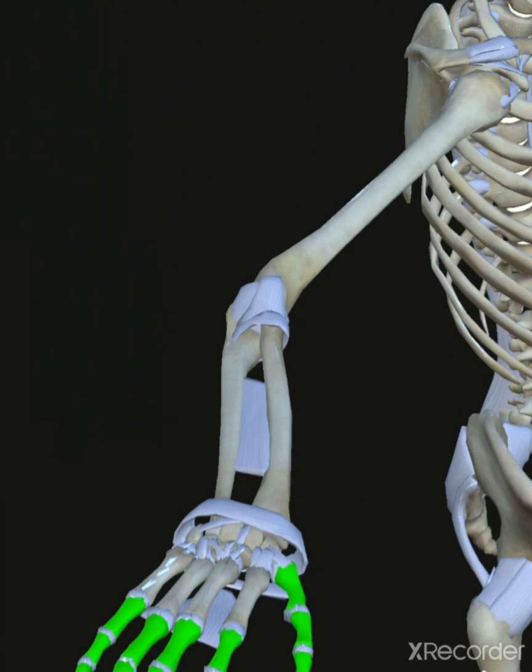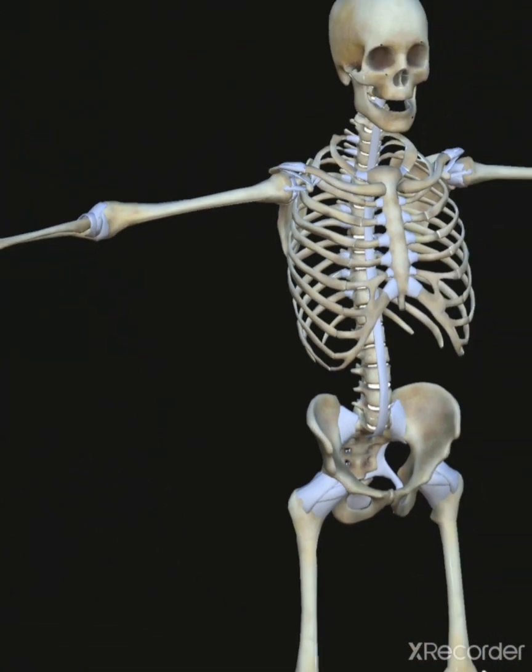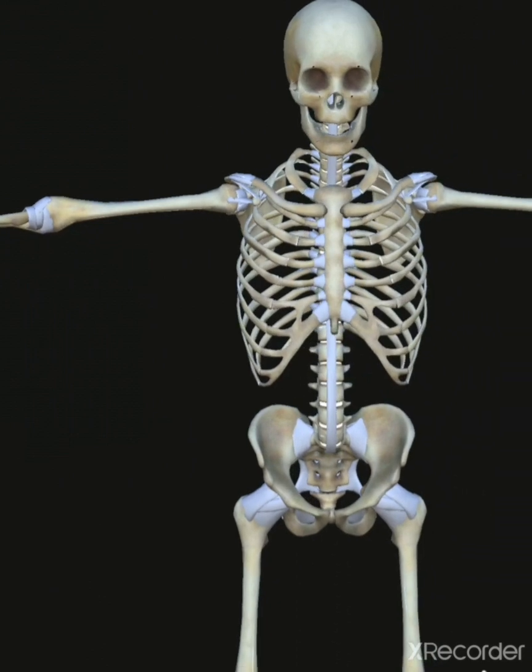One humerus, one radius, one ulna, a total of 3 bones. 8 carpals, total 11, 14 phalanges, 25, and 5 metacarpals is around a total of 30 bones. 30 plus 30 is around 60 bones in the upper limbs, plus one clavicle and one scapula. A total of 64 bones are present in the upper limb.